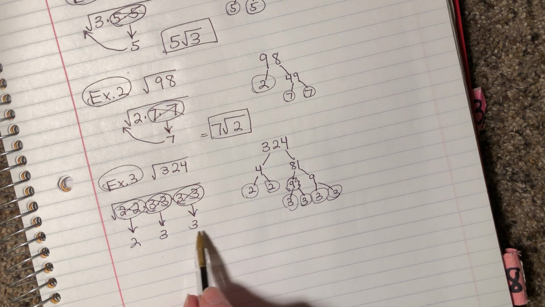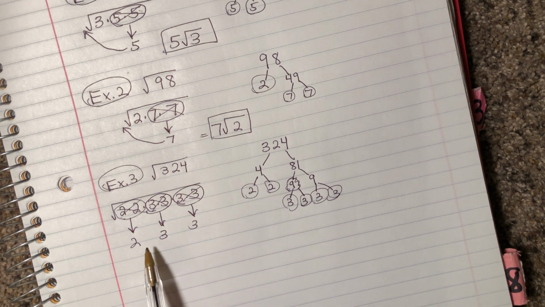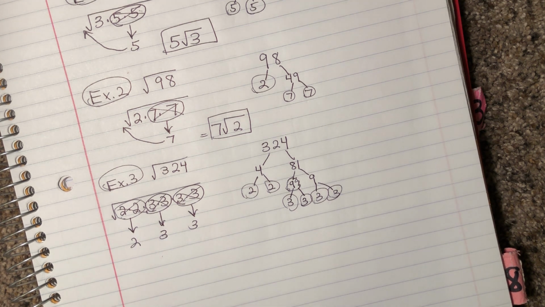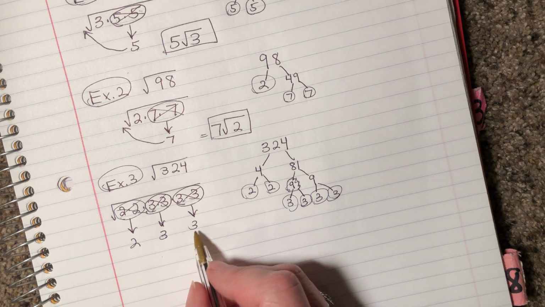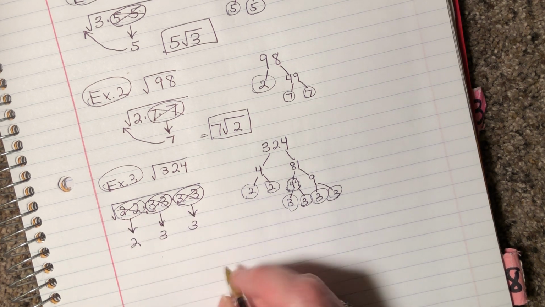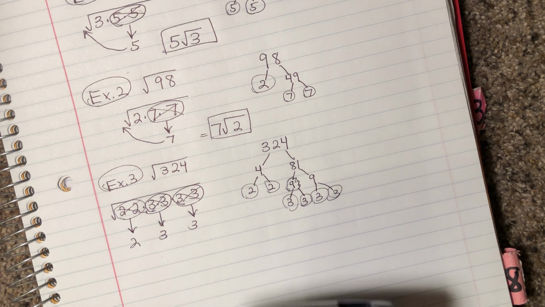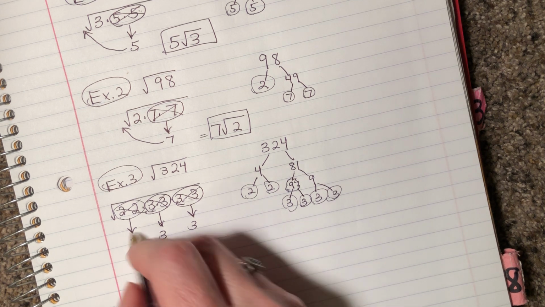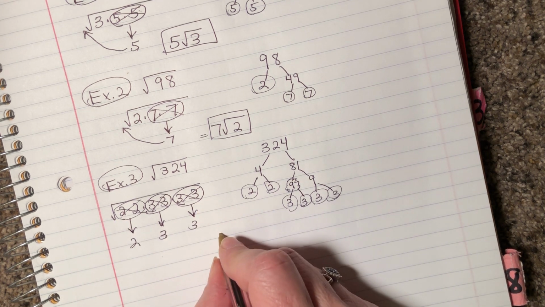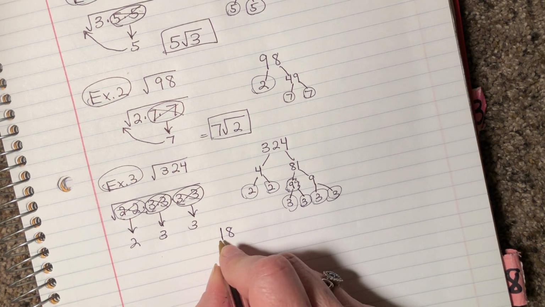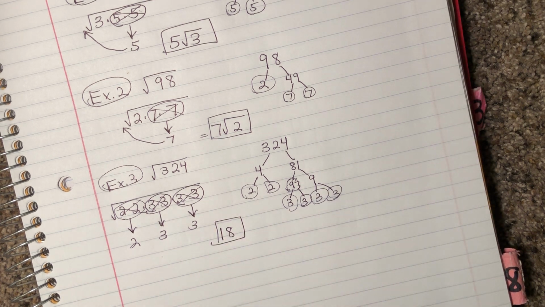Now you have more than one thing coming out, so 2 times 3 is 6 times 3, that's 18. Is that a perfect square? Oh, that's a perfect square. Oh well. I can't put it in the front. This one I didn't realize was a perfect square. So that's going to be 18 exactly. Never mind. Okay, let's do this one.